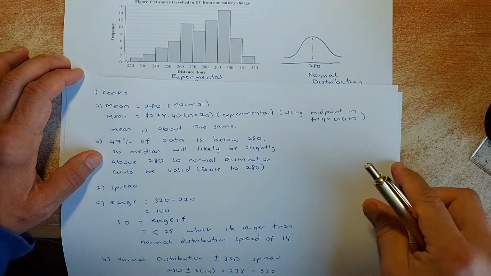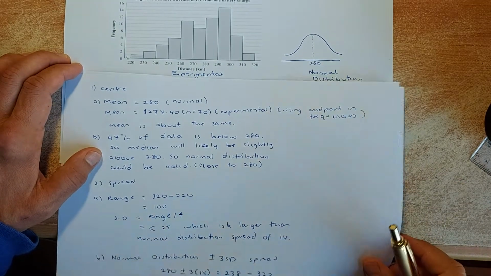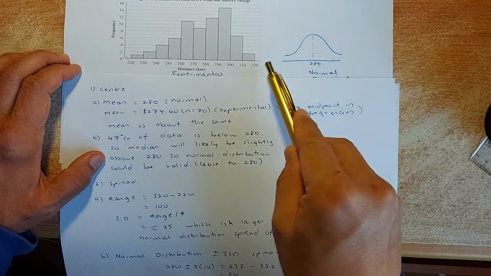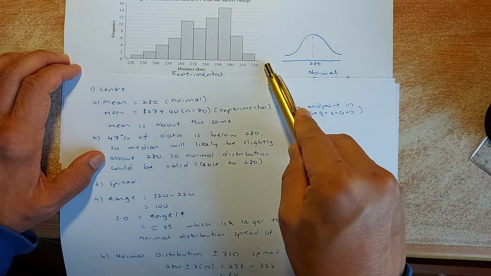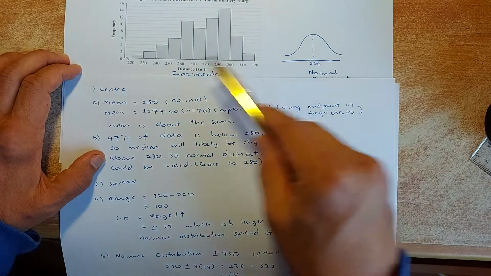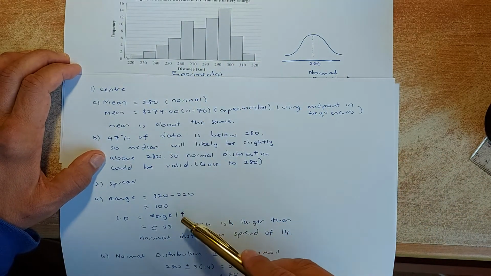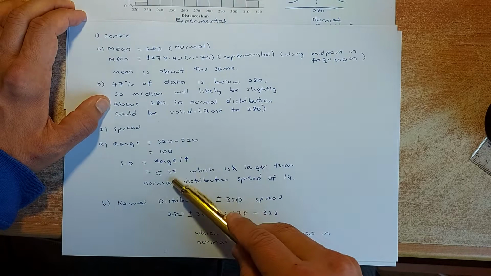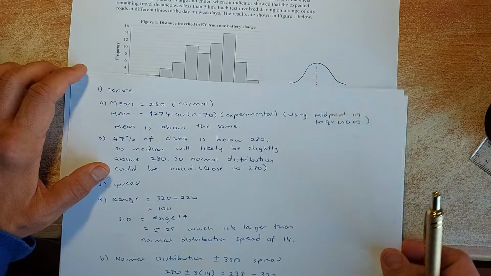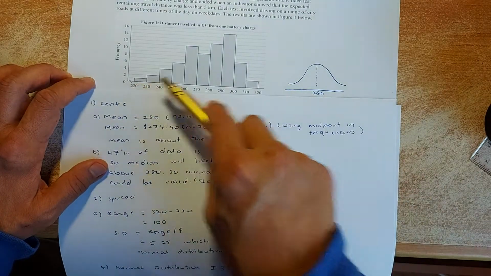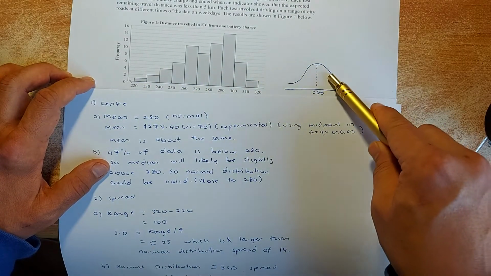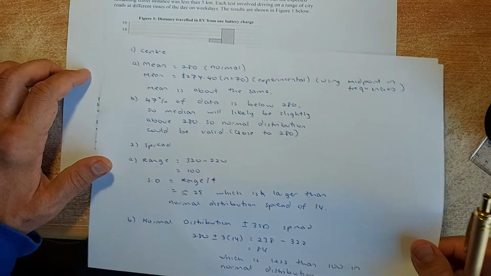The spread is, if you compare the spread, the range is from 220 to 320. So it's around 100. To calculate the standard deviation, on a rule of thumb, 100 divided by 4 is about 25. So the distribution for this graph is a lot higher. The standard deviation is a lot higher compared to this. We found that the standard deviation for this was 14. So that's one point we can talk about.